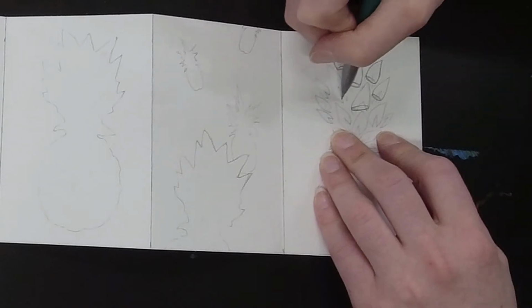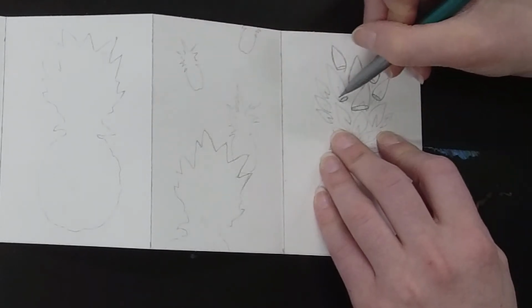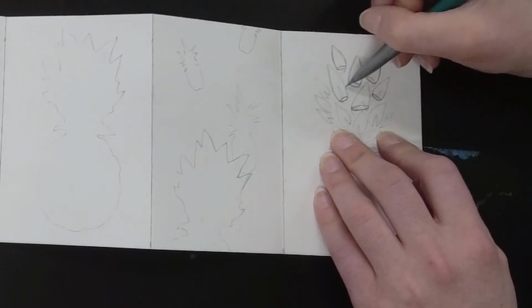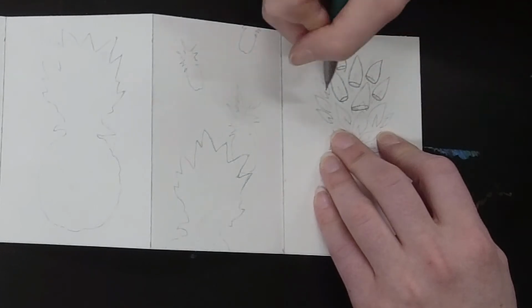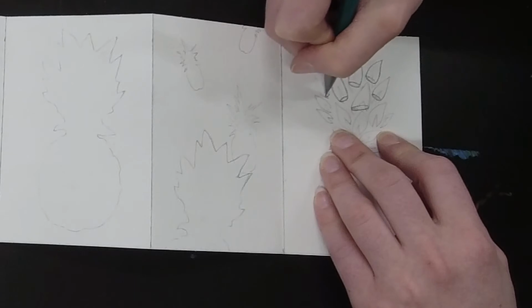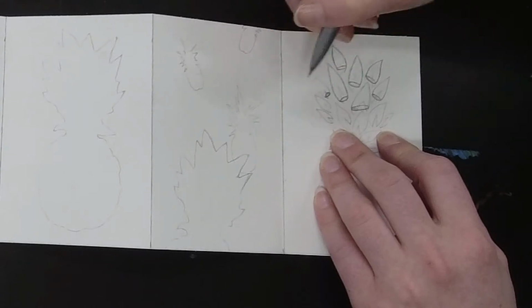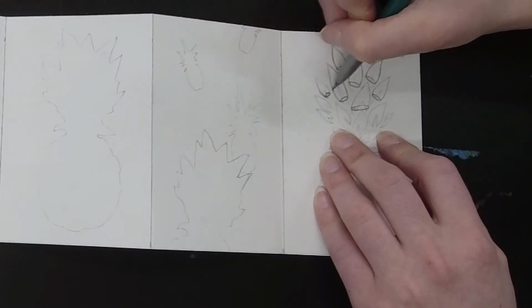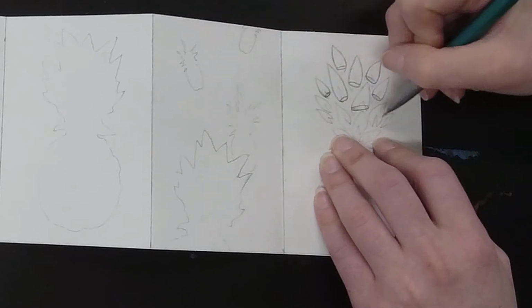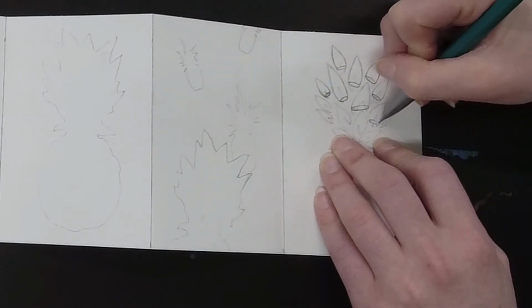I'm not quite sure exactly how I'm going to be adding color to this section yet, but I'm more concerned about getting the form part drawn on there at this point. Because before we even start thinking about color, we need to make sure that everything is drawn as completely as possible.